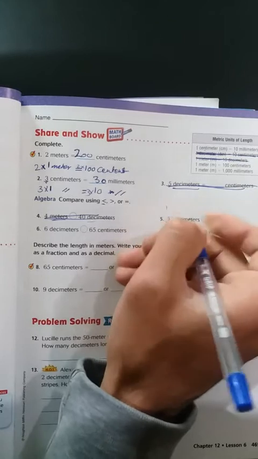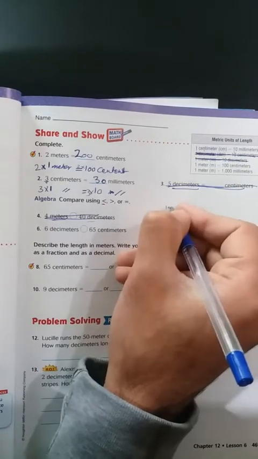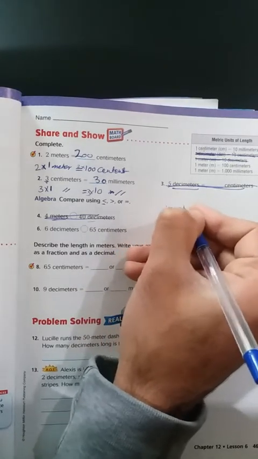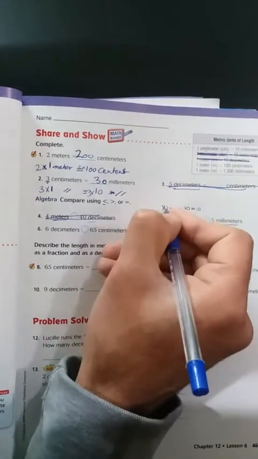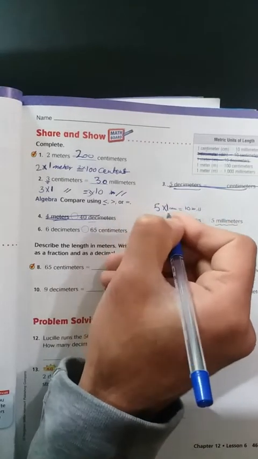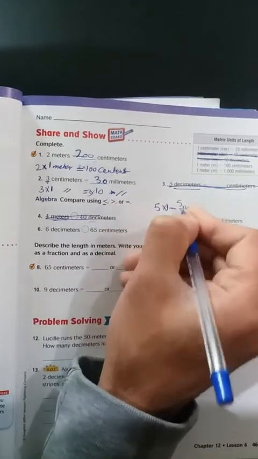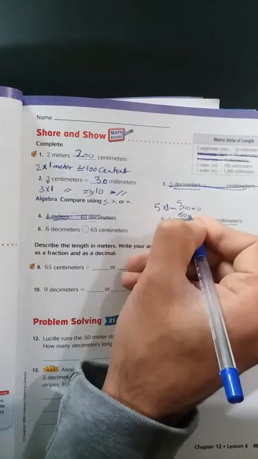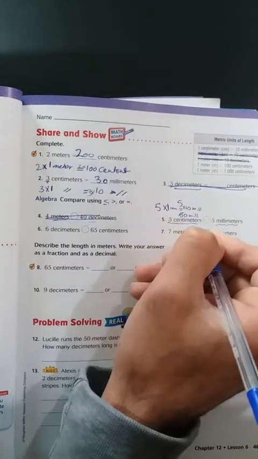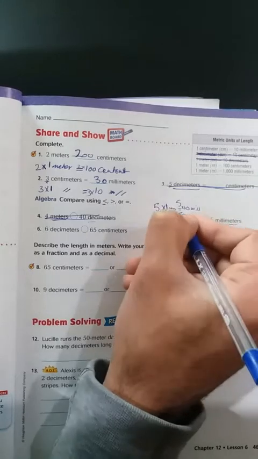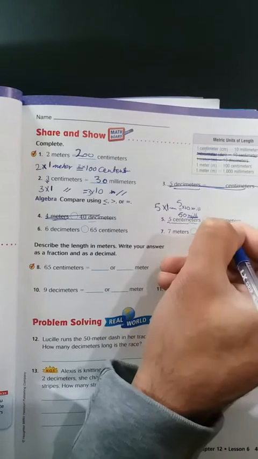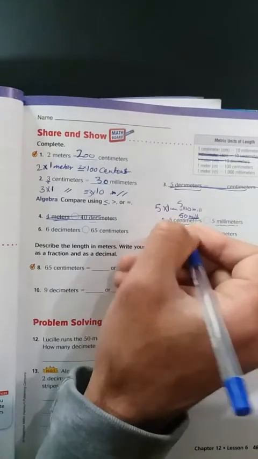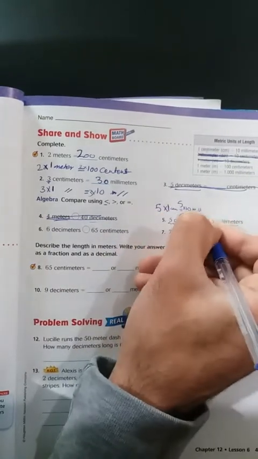I have 1 centimeter equal to 10 millimeters. Multiply this with 5, and this with 5, I will have 50 millimeters. Okay, so who is bigger? Now I have millimeters here and millimeters here. Then I'm going to compare who is bigger, 50 or 5. It's 50, so I'm going to put it as it is.